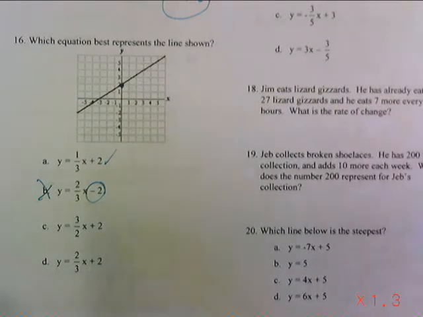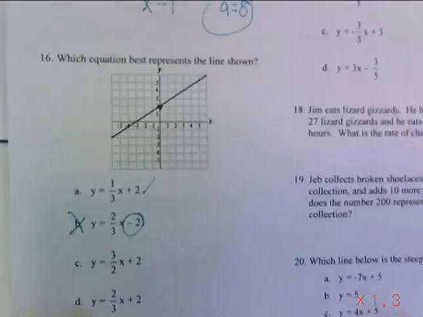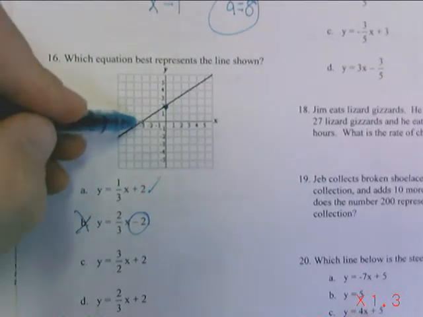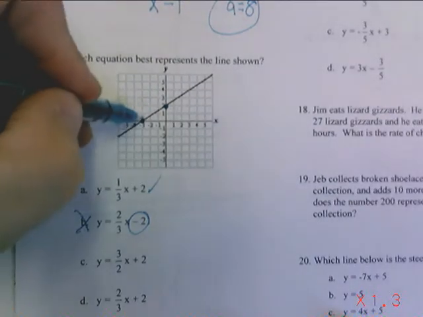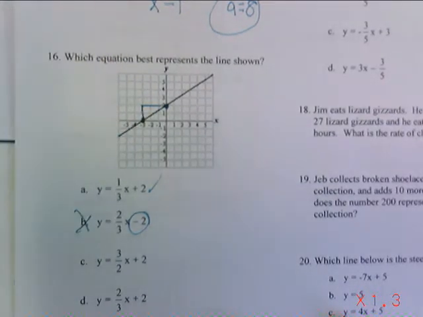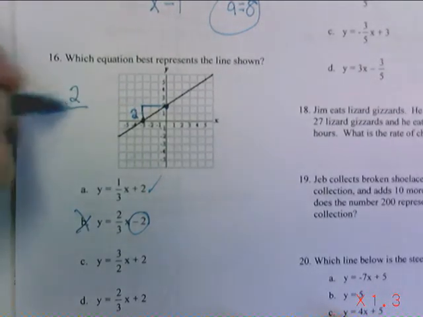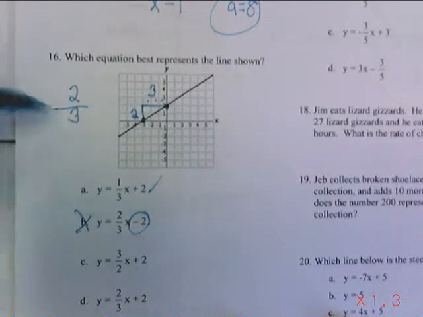Now I have to find the slope, so I need to find some happy points and do the rise and the run. Here's one point. I'm going to do another point right here at the x-intercept. So I'll make my triangle for this one. My rise is 2, and my run is 3. So I think my slope is 2/3.